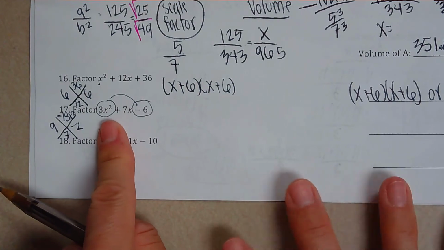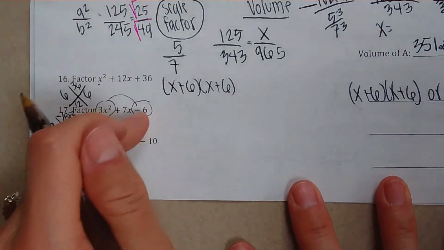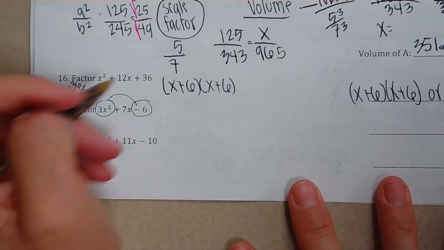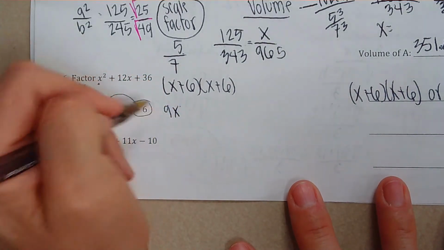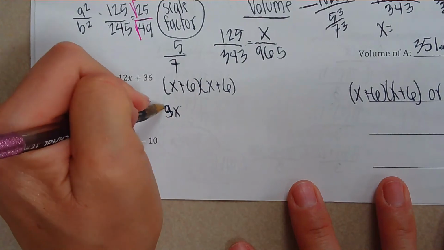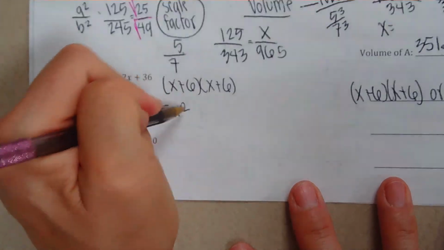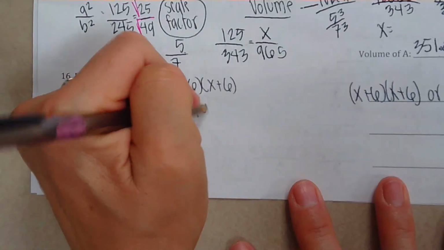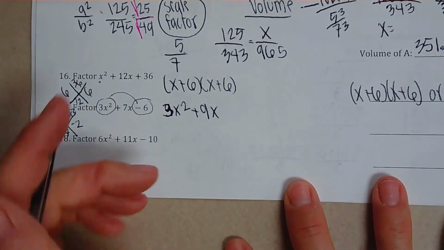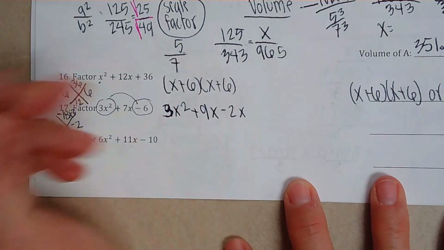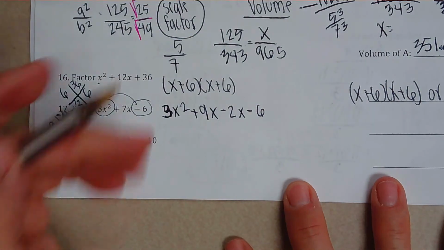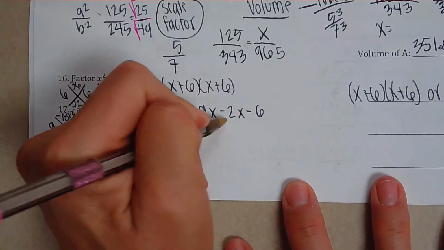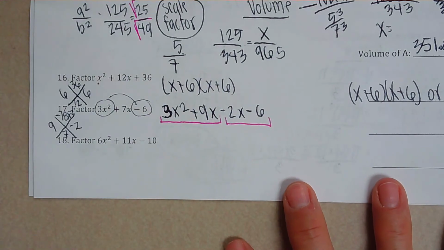So we're going to use our first term and our last term still. I'm going to take this 3x squared and pair it with the 9x. I'm going to use this negative 2x and pair it with the negative 6. This is the factoring by grouping part. This is the part you guys are really good at.